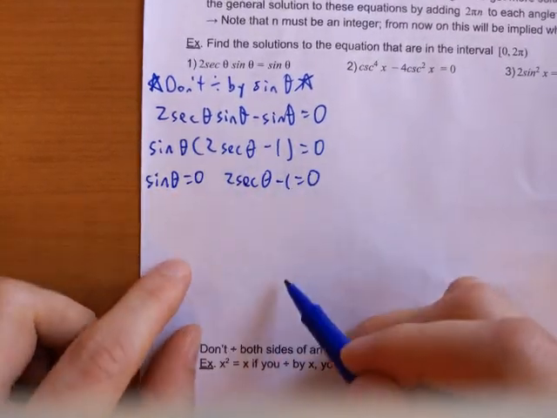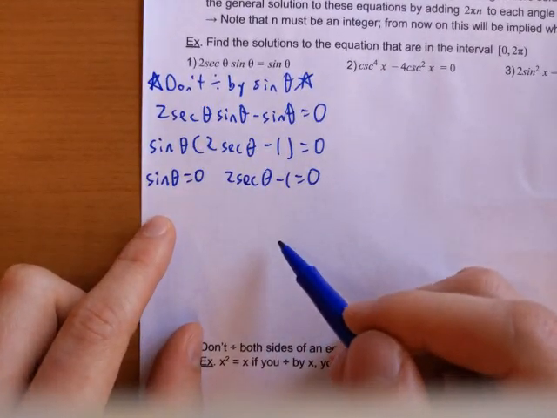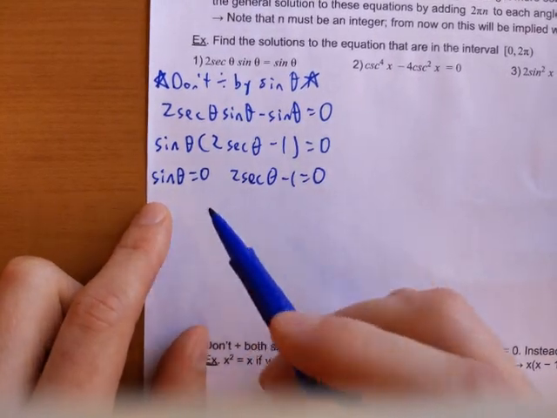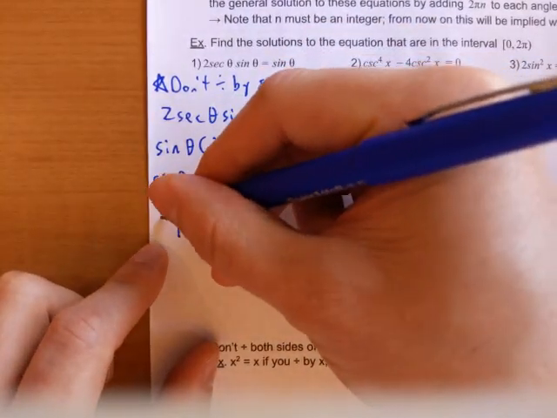And so then at this point, we've got two branches of the problem to solve here. Sine of theta equals 0. This is good to go. We're going to think on the unit circle.